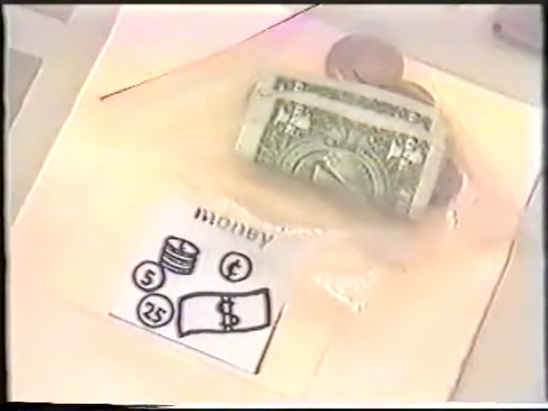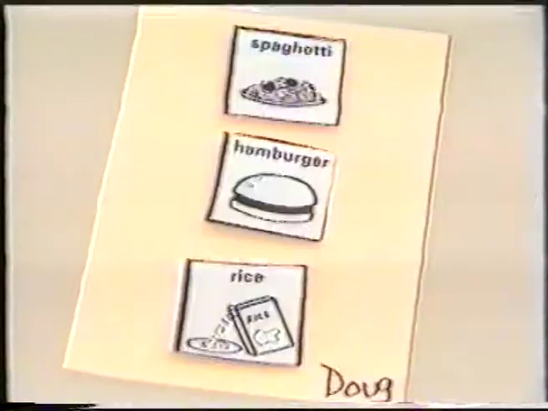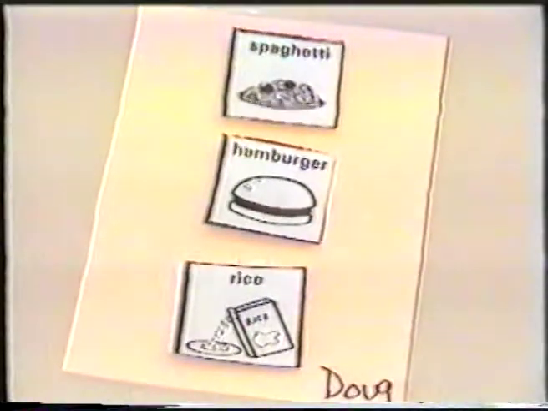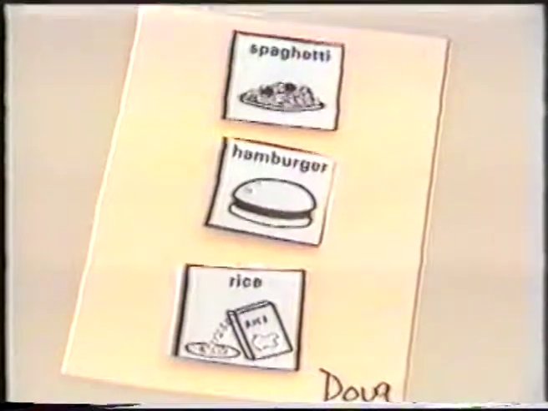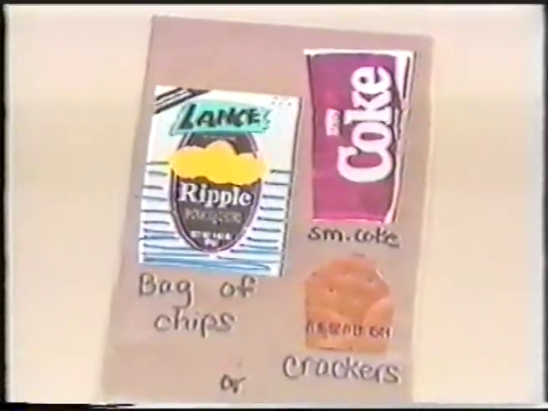In this classroom, real money is used as a teaching aid. Accompanying educational materials are designed to prepare students for life beyond the school. On one side of the card, the amount of money is shown, and on the other side, the food that can be purchased.